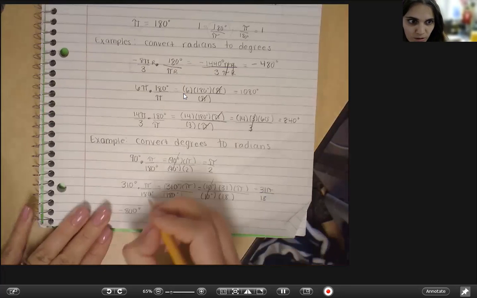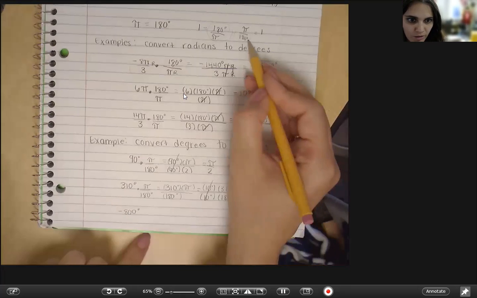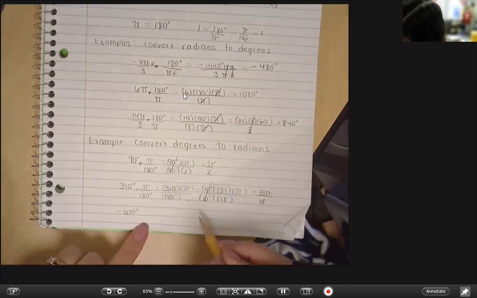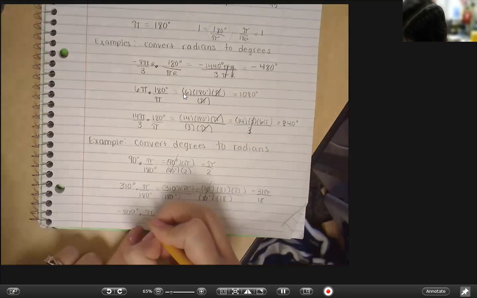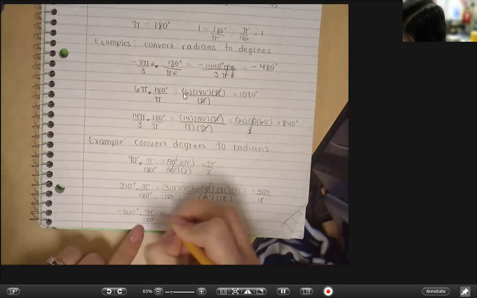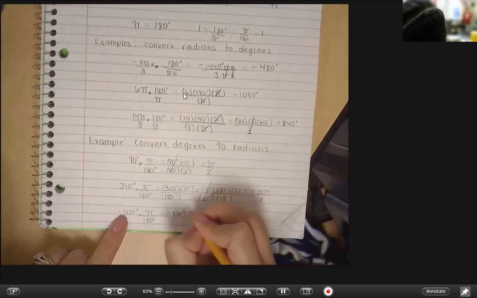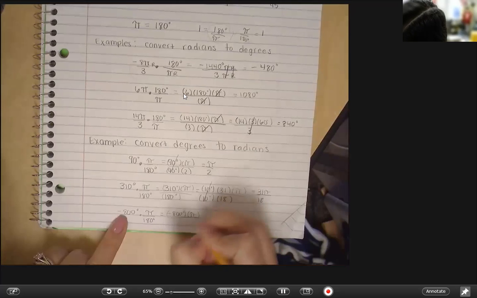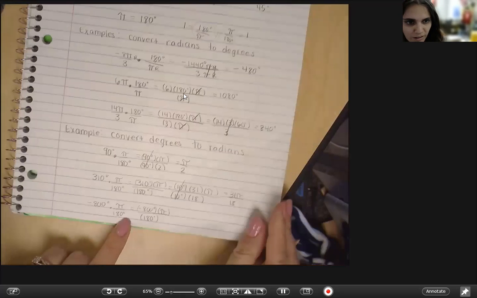So again, which one am I going to do? I'm going to do this one because the degree is on the bottom and I want them to cancel out. So I'm going to multiply it by pi over 180 degrees. And I'm left with negative 800 degrees times pi over 180 degrees. All right, let's think. How can I simplify this?